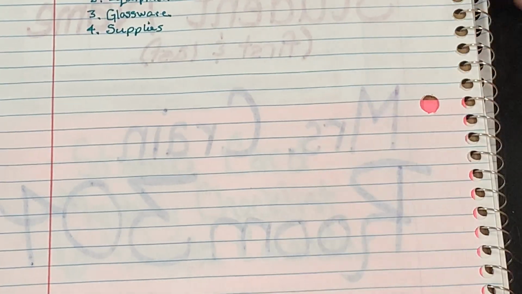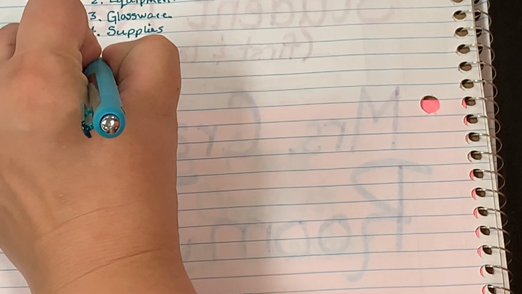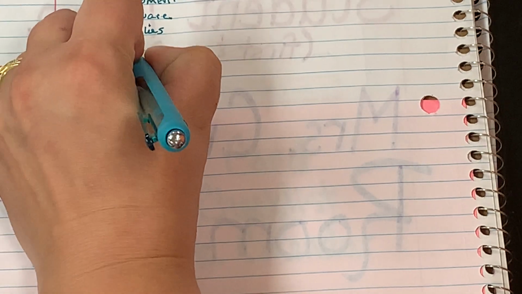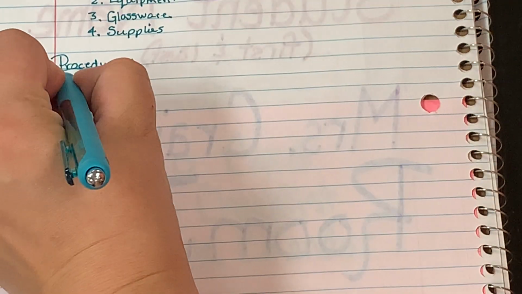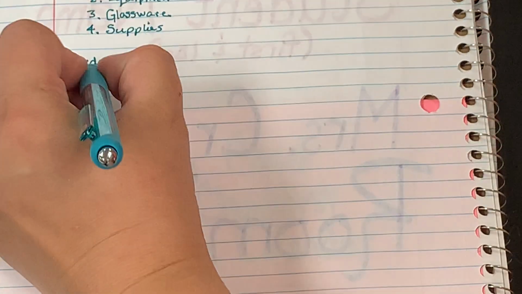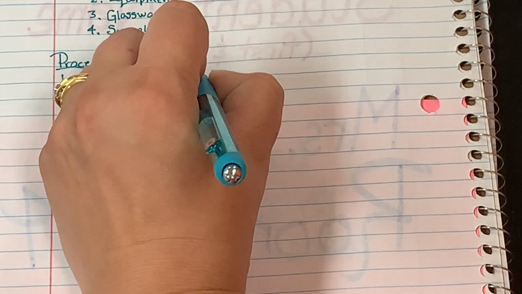After your materials list is when you are going to begin your procedures. Okay? And this should be a step-by-step list. So it should be number 1, step-by-step list.